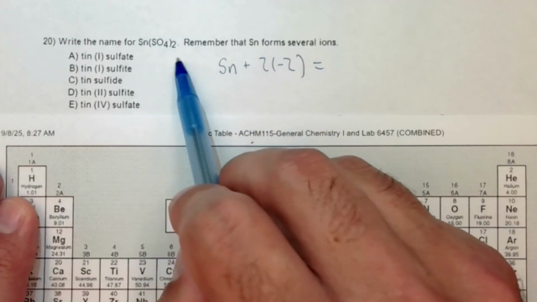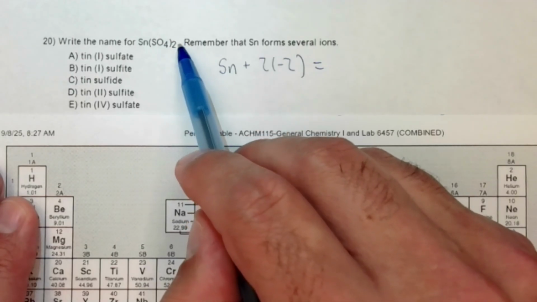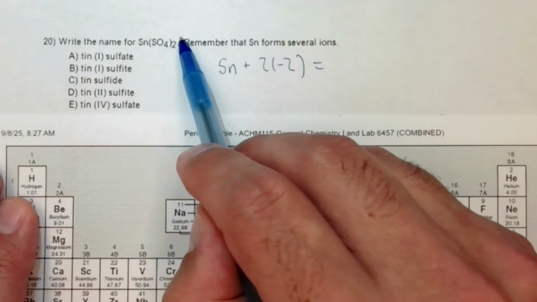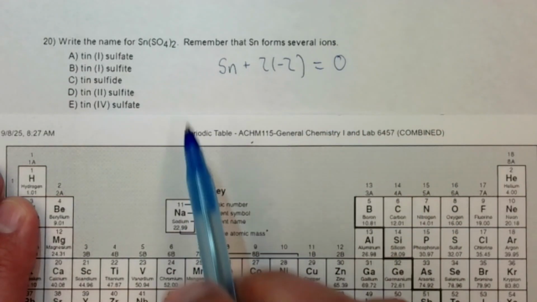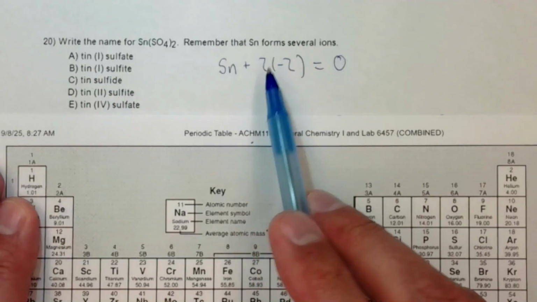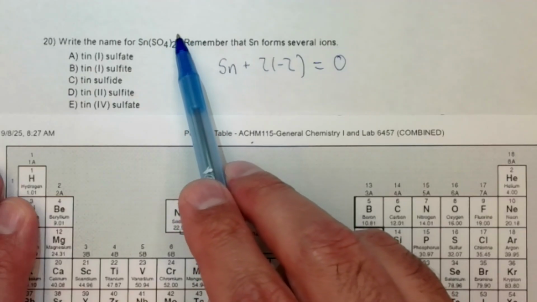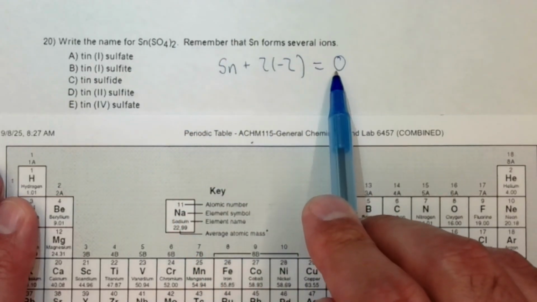If this thing had a total charge, it would be written right there. And in fact, it is written right there. The fact that there's no plus, minus, plus 2, minus 2, there's nothing written up here, tells us that this is neutral. What does this mean? It means the charge on tin plus the charge on sulfate equals the total charge on the species, which is 0, because if it wasn't 0, you'd see a plus or a minus or a 2 plus or a 2 minus or whatever it is up in the upper right-hand corner right here. That's where we always write the charge. Since there isn't one, the charge is 0.